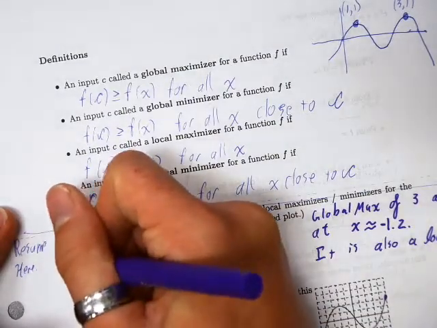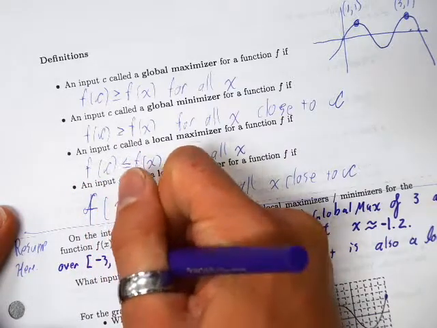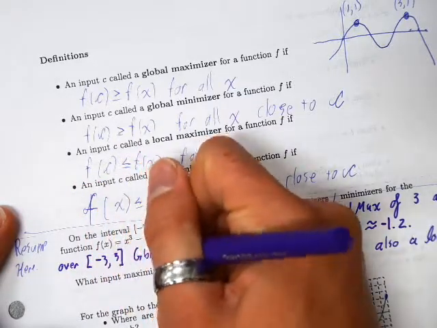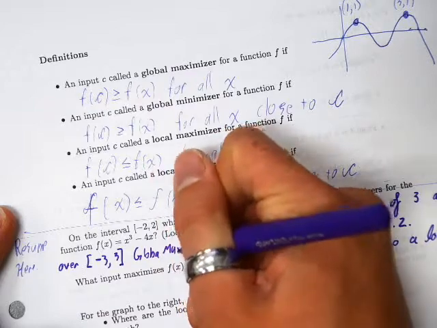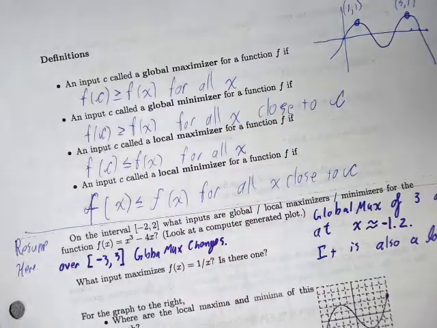So over -3 to 3, the global max changes. But let's ask, by looking at this graph, does it still have a local max at the same place where it used to have a local max?